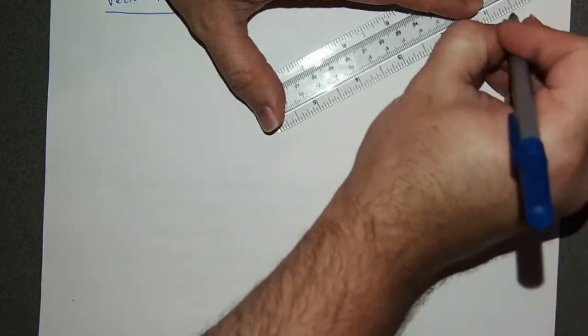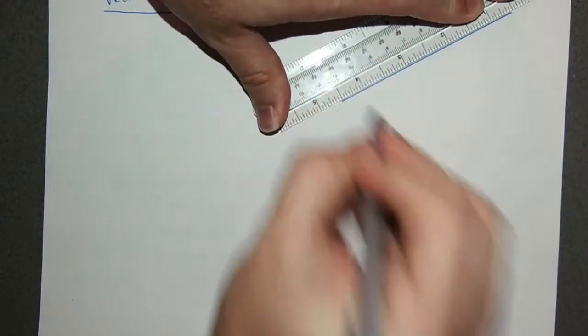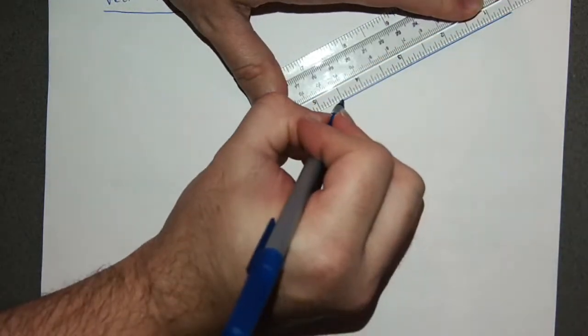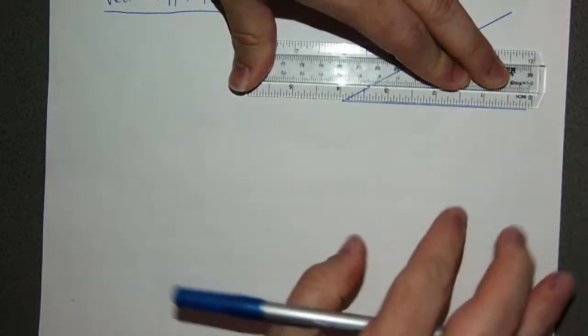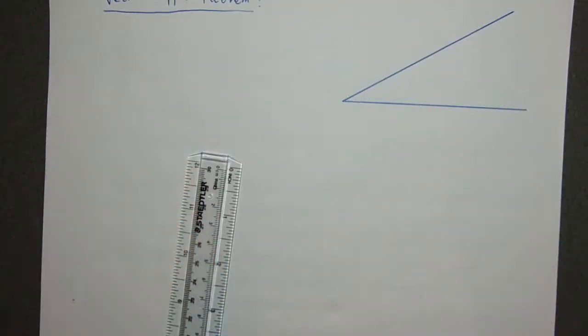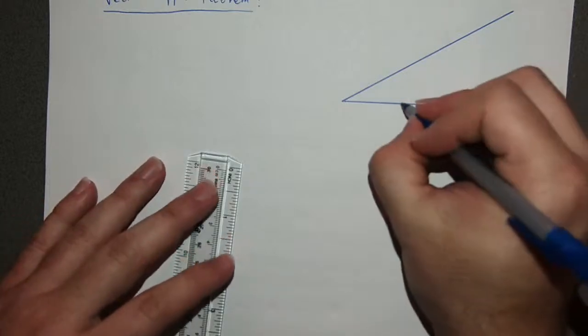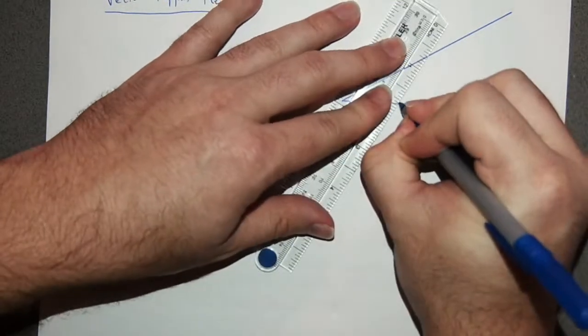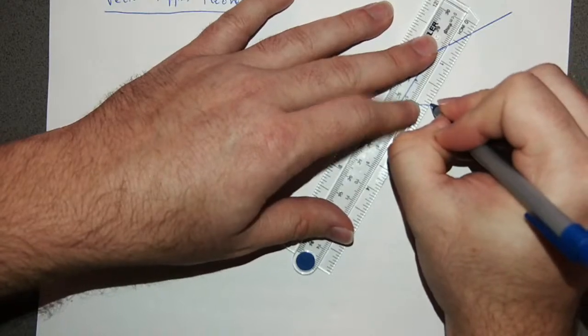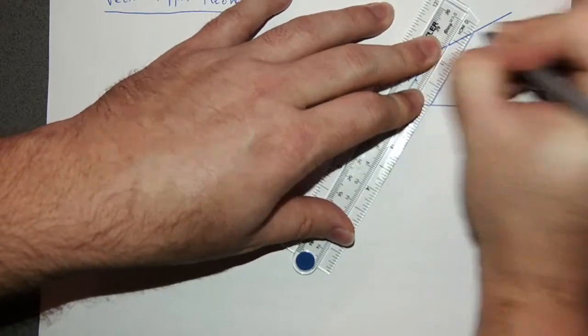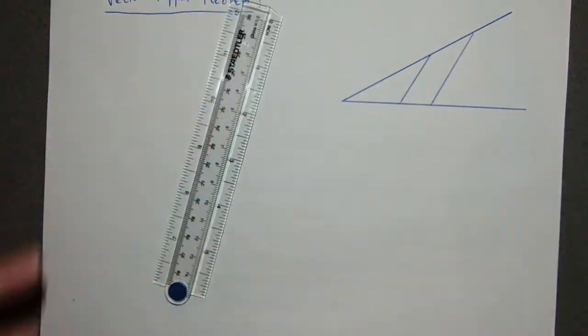So this is going to be my vector Pappus configuration. Okay, so let's have, okay, that looks pretty good.